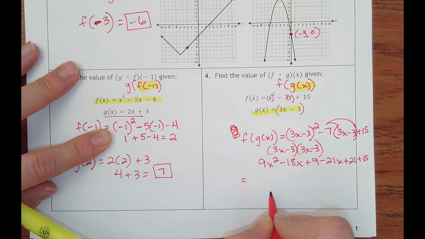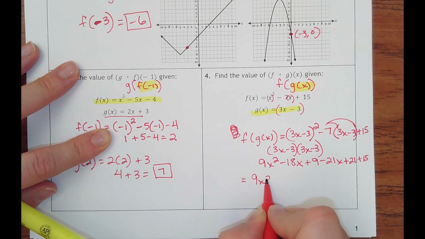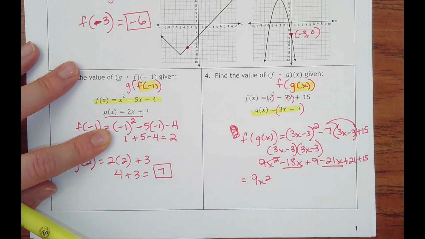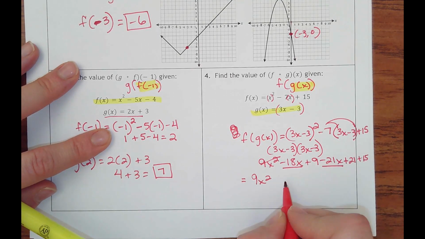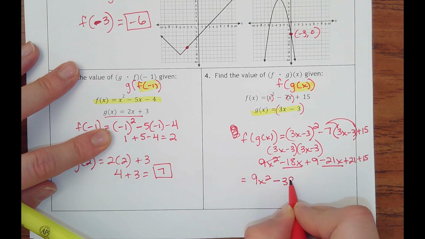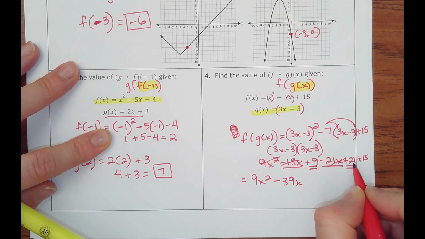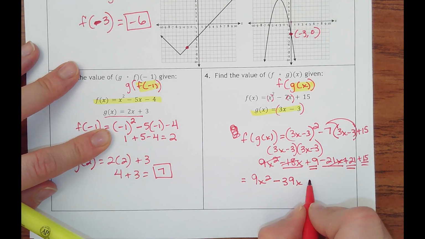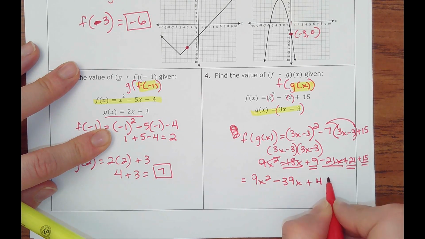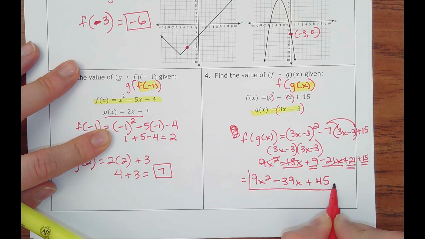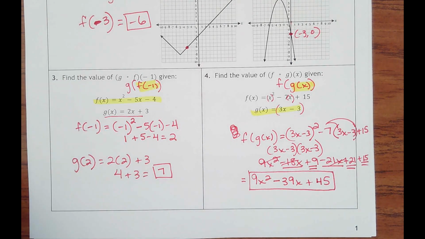So my final answer would be my 9x squared. You want to combine your like terms. Negative 18 minus 21 more would be negative 39x. And then 9 plus 21 is 30, plus 15 would be 45. And so that's all we can do to get our answer.